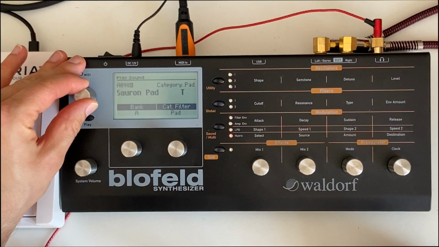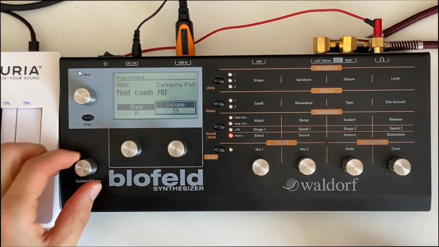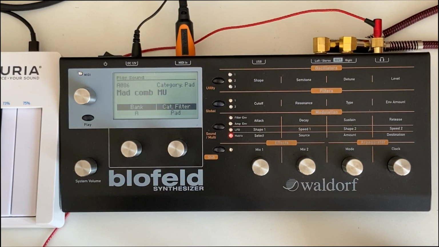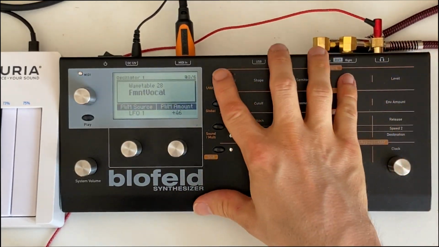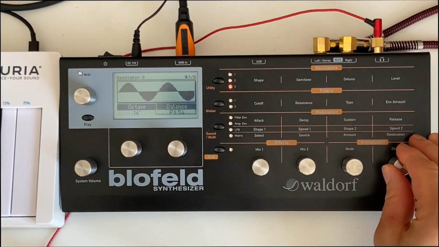Let's move to this particular sound here, which is using the comb filter. We'll get the volume right before we kick off. It's a very basic sound. We've got a formant vocal again. I like that wavetable. We're using all 3 oscillators here.